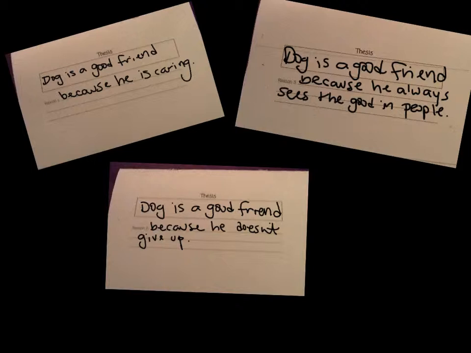Remember that you all have 3 booklets to help you collect your evidence that you might possibly use for your literary essay. On each of these booklets you have your thesis, Dog is a good friend, and then you have reason 1, because he is caring, reason 2, because he doesn't give up, and reason 3, because he always sees the good in people.